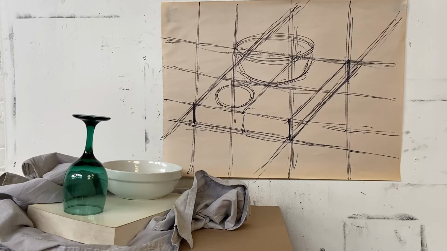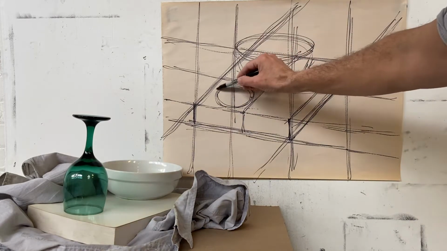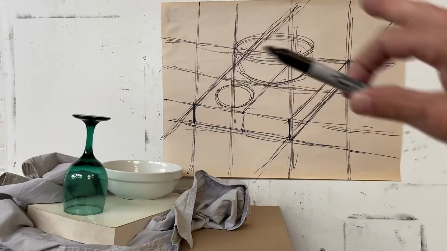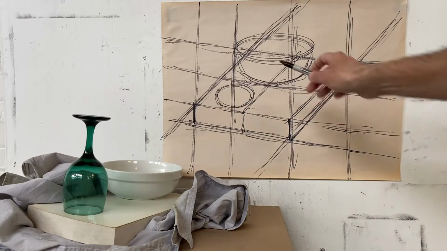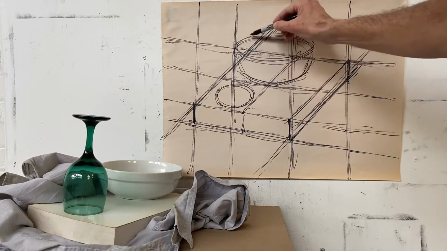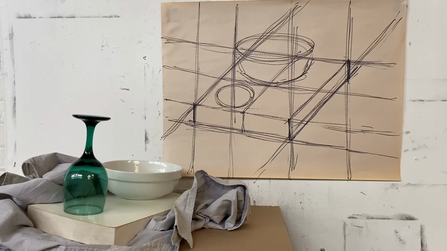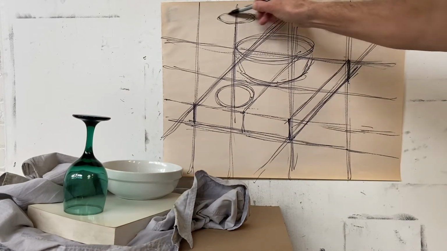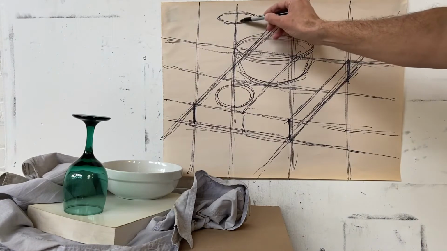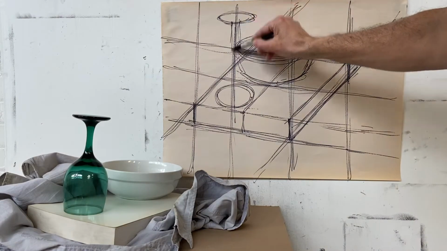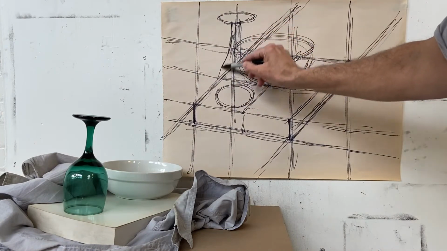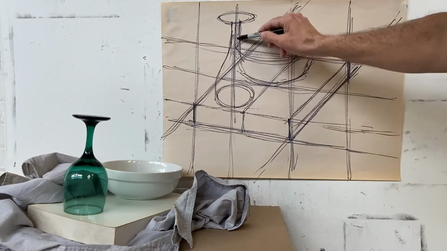Okay, so now I've basically got the structure down because of how I'm thinking about the placement and deconstructing the entire composition and the arrangement. And so now I know the top of the glass is probably up here, top ellipse. And this comes down like this.